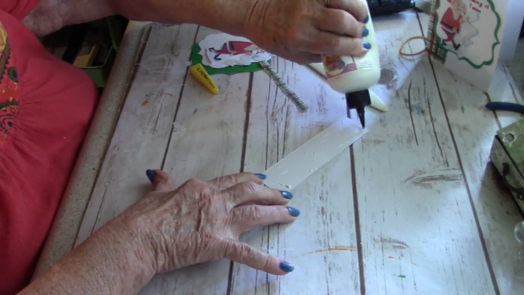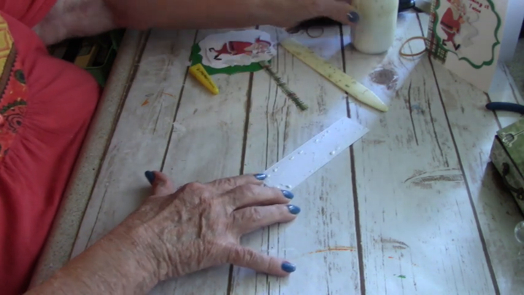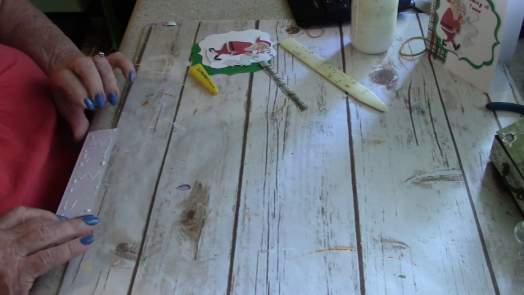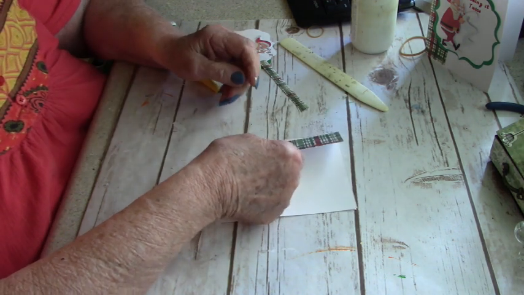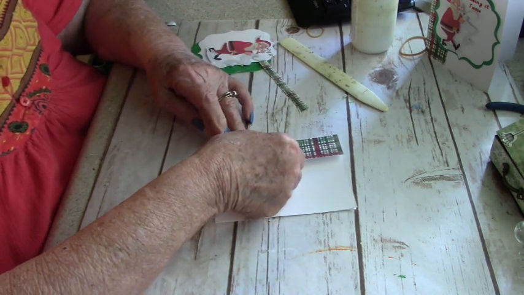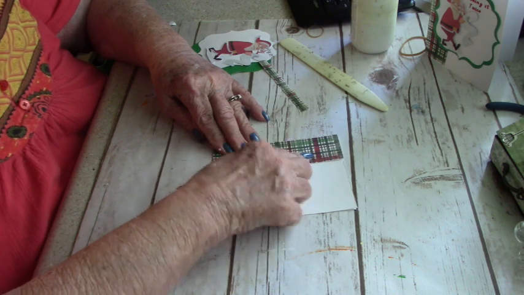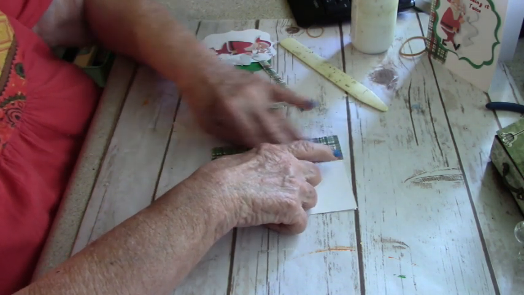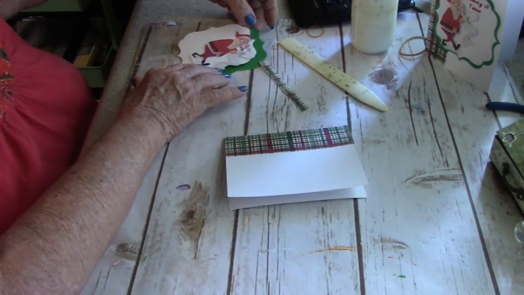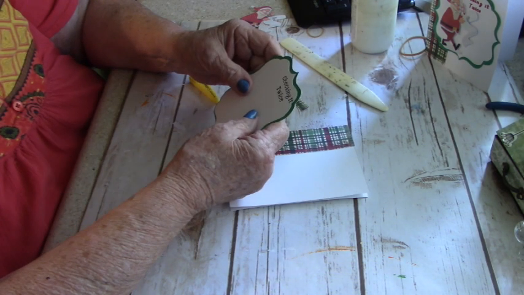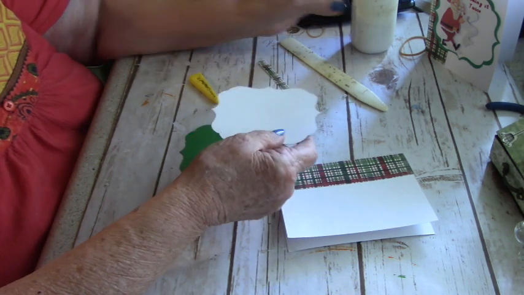I'm using glitter glue. It's a very good glue. I could be using my ATG. Now I'm lining this right up with the folded edge. Okay, so now we'll start with our two pieces, see? And I'm going to put those two together.